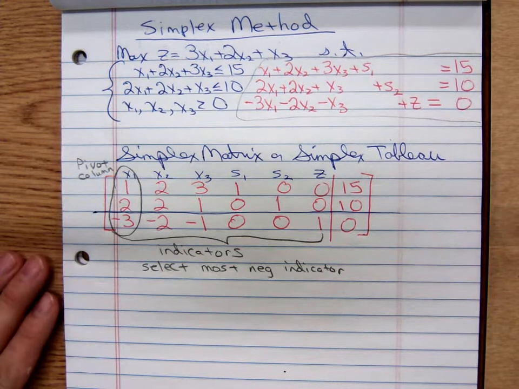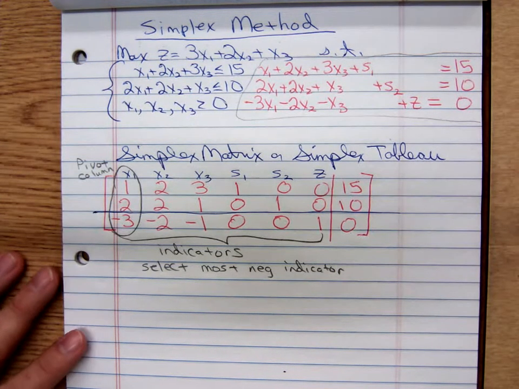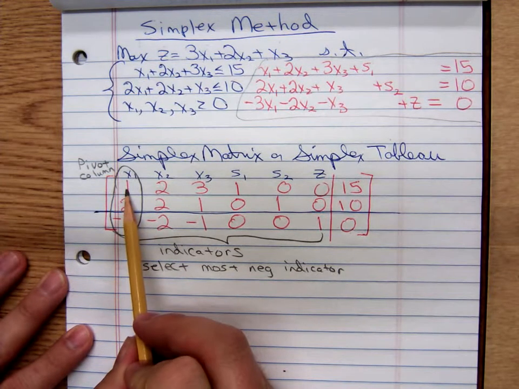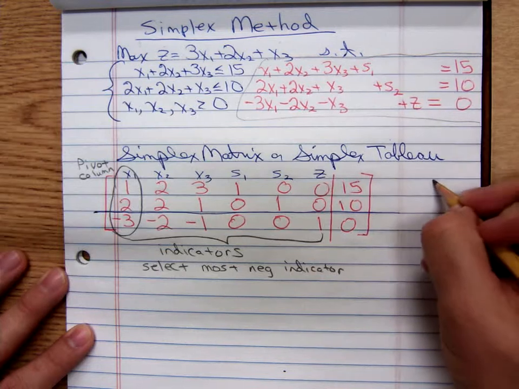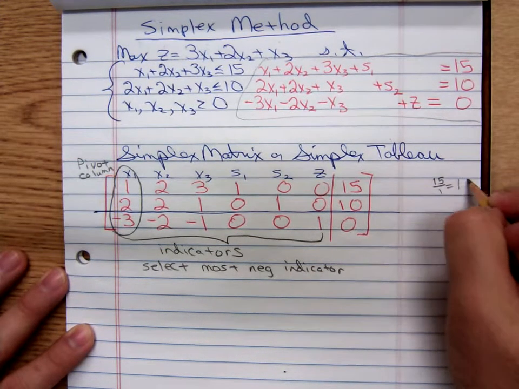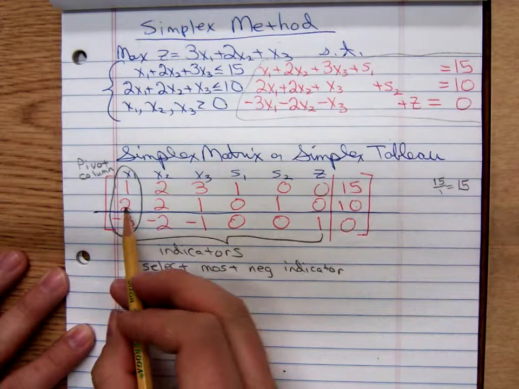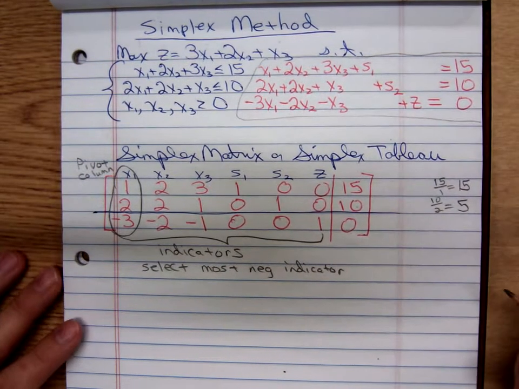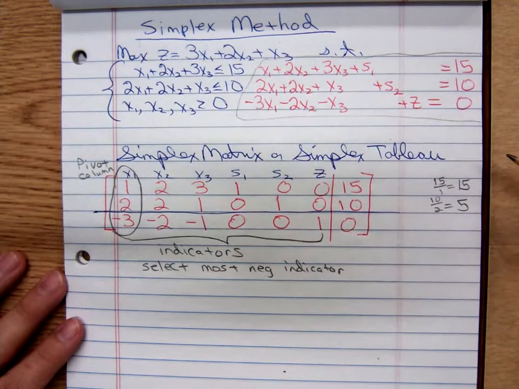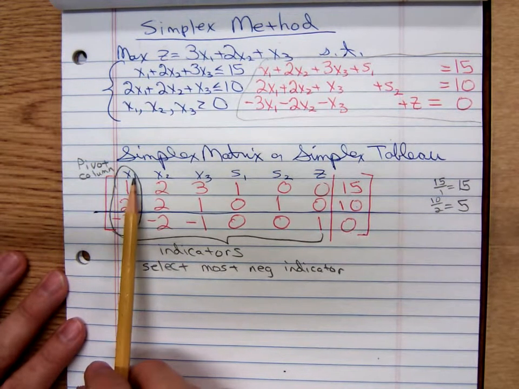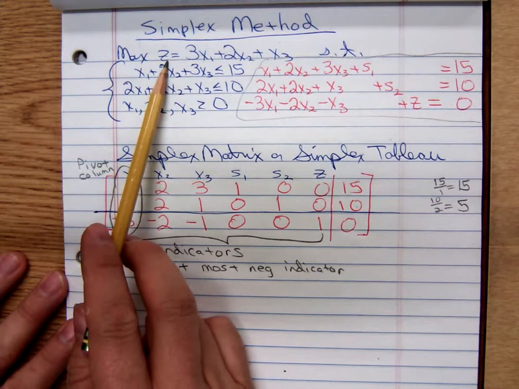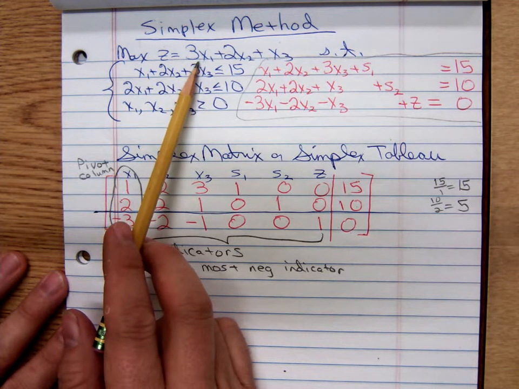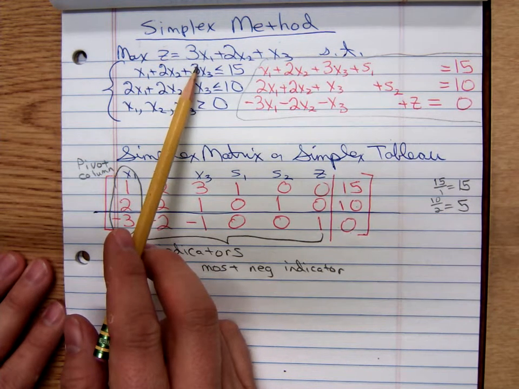Now we have to determine what's called the pivot row. To do that, you take the number in the column of constants and divide it by the corresponding x1 value. You get 15 divided by 1, which is 15, and 10 divided by 2, which is 5. You're trying to get z as big as you can, so you want to increase x1 as much as possible, but you can't just decide I'm going to raise x1 up to 1,000.